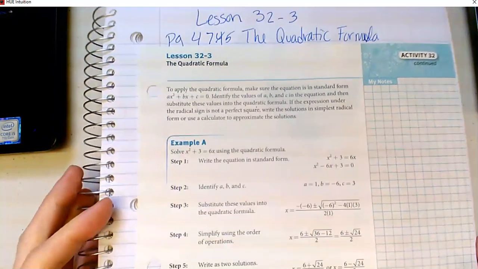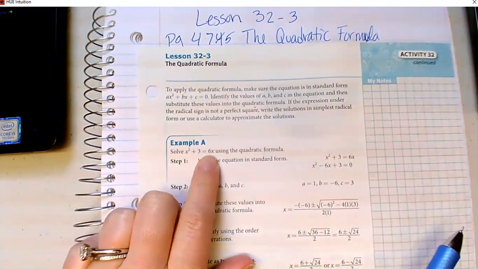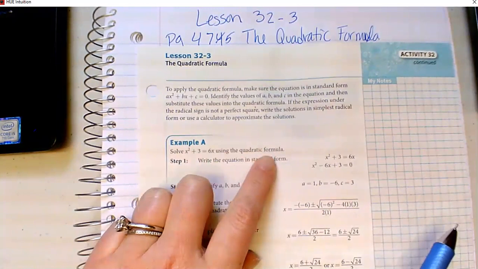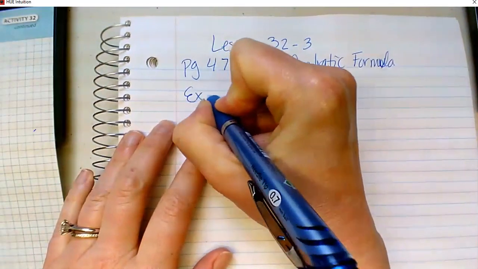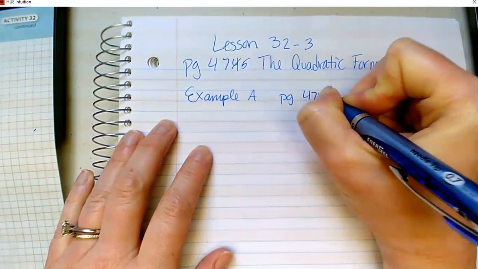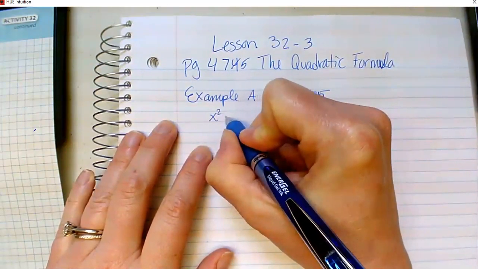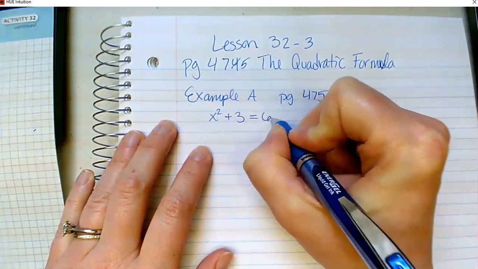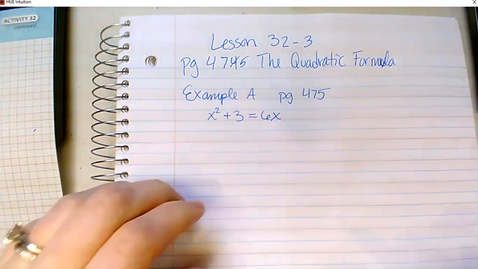Okay, so I'm going to take you through example A. All right, so solve x squared plus 3 equals 6x using the quadratic formula. So let me copy that one down. So this is example A, and I'm on page 475. And the quadratic is x squared plus 3 is equal to 6x. Well, first off, it's not in standard form, okay?